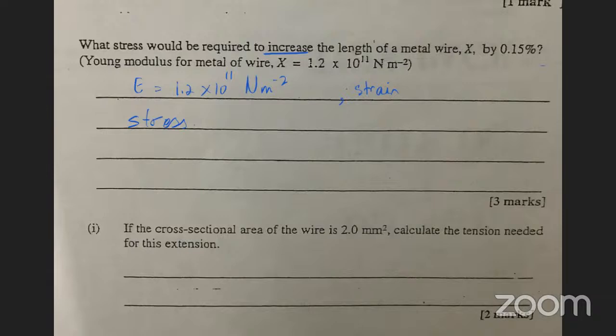What formula do you think you can use here? You're seeing stress there, you're seeing strain there, and you're seeing Young's modulus. If you had to put it all together, what formula you think you might have to use here? Correct.